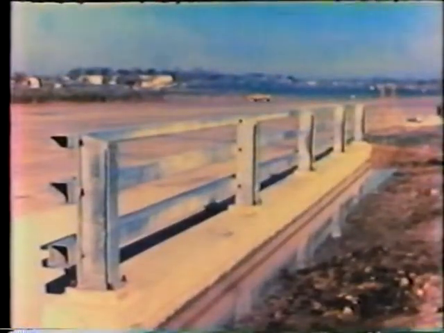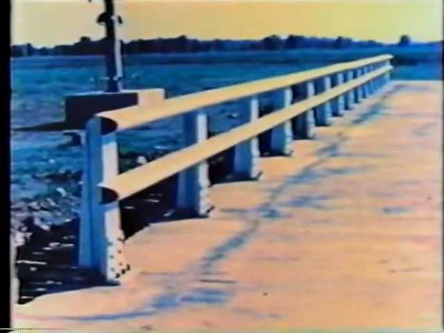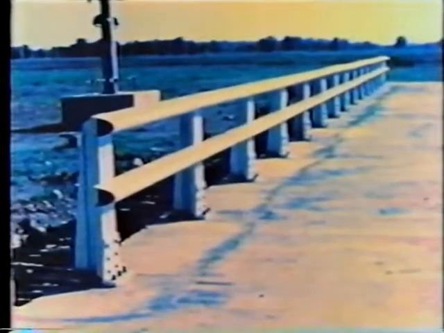This is a 42-inch, 3-rail galvanized steel railing. One of the open sections of the rail is at hood height, which causes the test vehicle's hood to snag on the post and be driven into the windshield. Here is a deck-mounted 32-inch 2-rail aluminum railing.